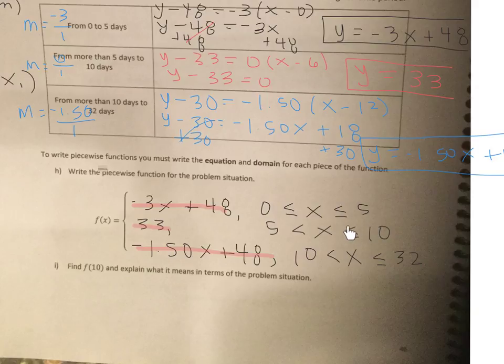Okay, this symbol right here means it's included. 10 is included in this second equation. 10 is not included in this third equation. That's why we use the less than symbol. We did not include it. So you are going to plug 10 into this second equation. Okay, so you plug your 10 into this equation, but is there anything to plug in? There's no variable. So that means on day 10, she still has $33.